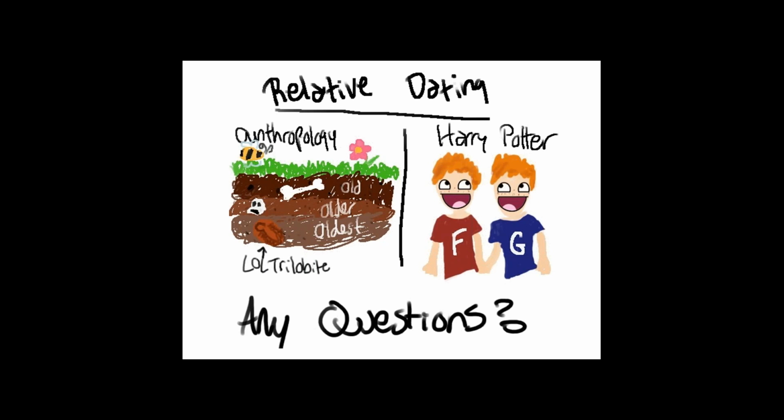I included this slide because I wanted something a little bit funny. Disclaimer, relative dating is not dating your relative. I found this graphic on a website, and I thought it was kind of funny. On the left, there's the relative dating that we're talking about, and on the right, there's the relative dating that is illegal in the state of California.